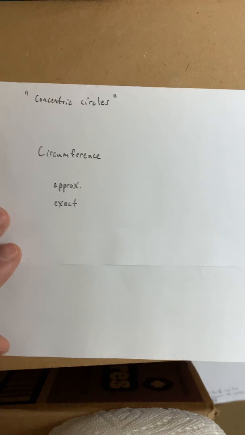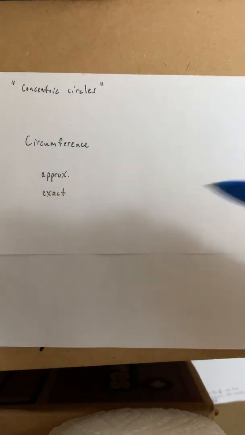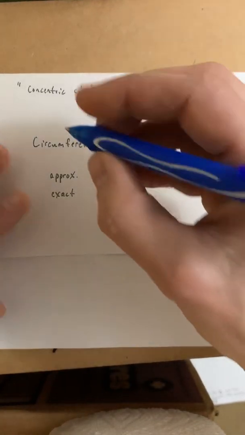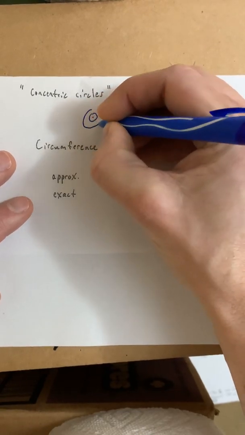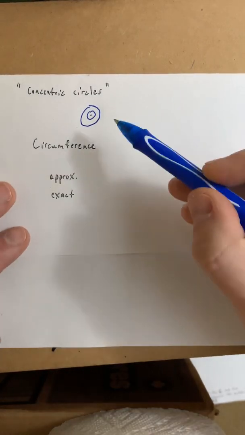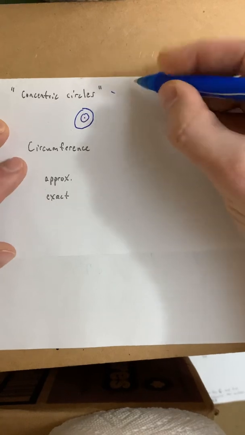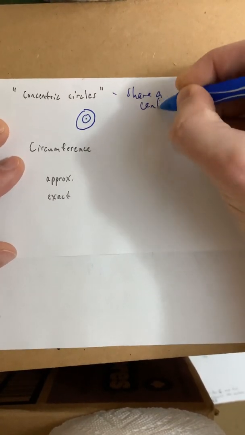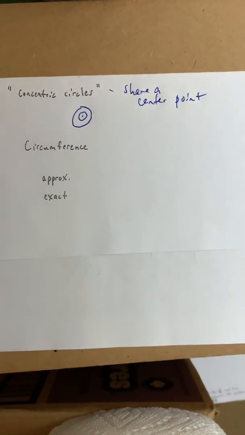Moving right along, you might see the term concentric circles. Concentric circles are basically one circle inside of another. Now, it's a little more technical than that. They have to share a center point. So the main thing about concentric circles is that they share a center point.